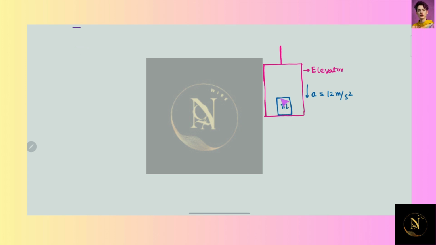So to solve this question, let's first try to see what are the forces acting on this block with respect to the elevator's reference frame. As the elevator is having some acceleration, it is a non-inertial frame. With respect to the non-inertial frame, the block is at rest. That means on the block there will be a pseudo force acting in the upward direction, and that pseudo force will be m into a, and the weight of the block will be acting downward, that will be m into g due to gravity.